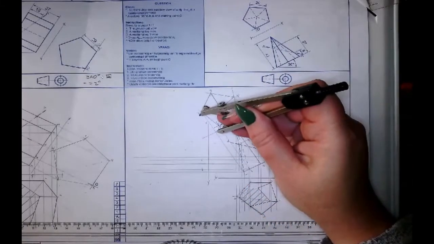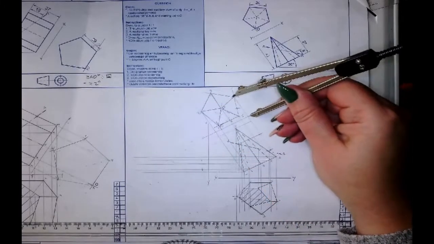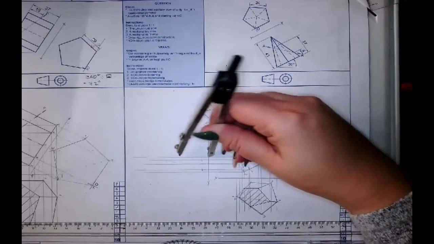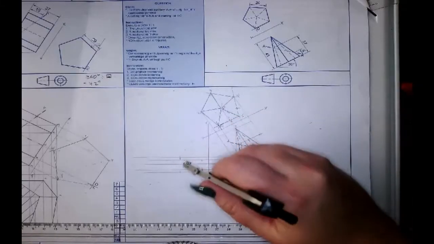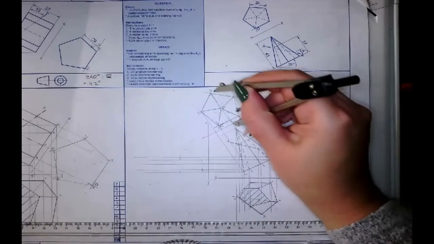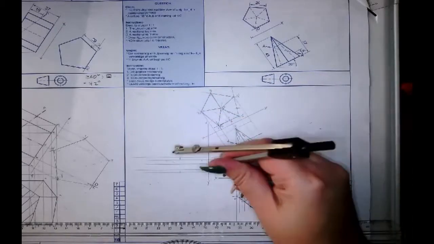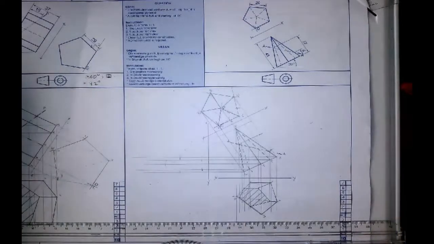2 and 4 will align. So 2 and 4. There is 4. There is 2, and then 3, right there at the top, 3, there, and then I will draw this in construction.